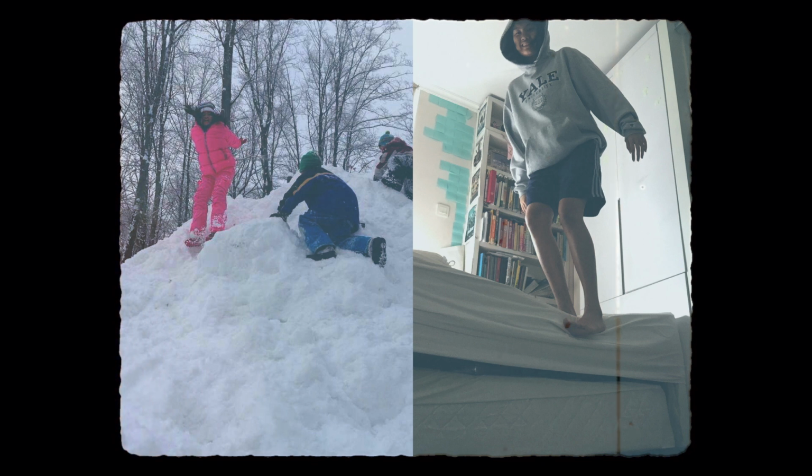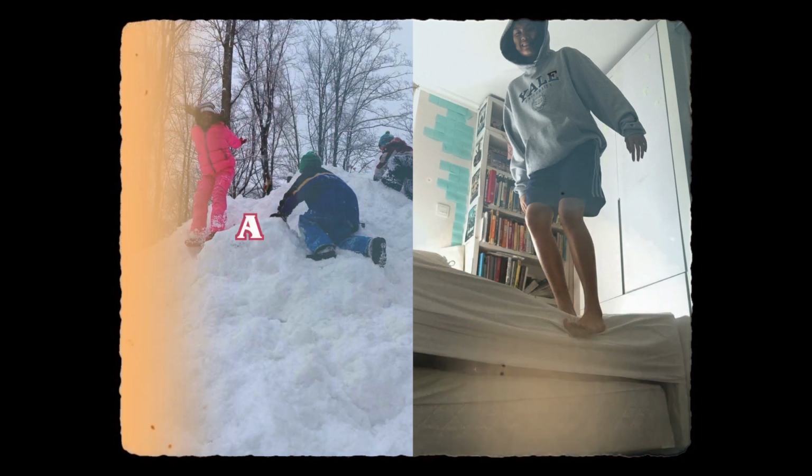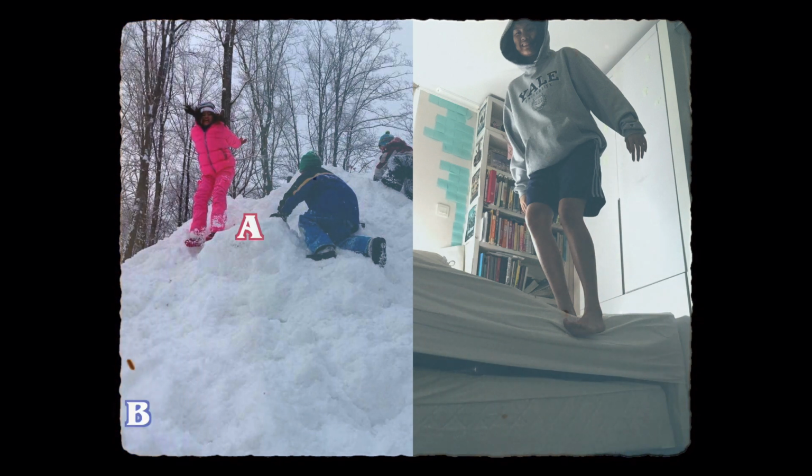So in this picture, there are 2 points, which is point A and point B. Point A is where I'm still at the top, and point B is where I'm already on the bottom.